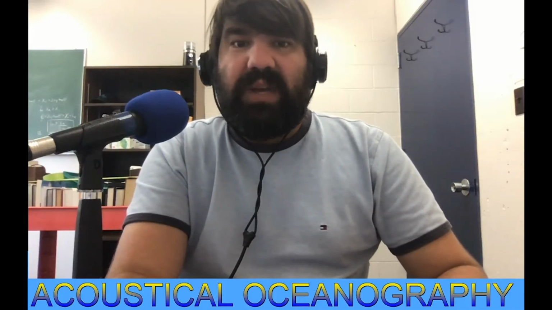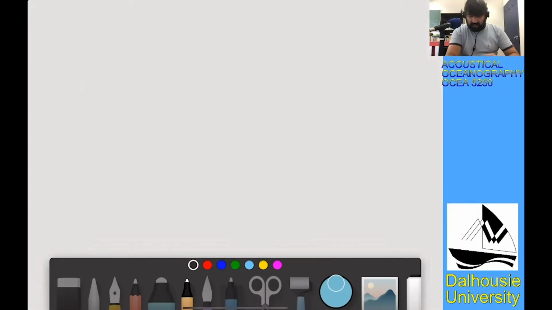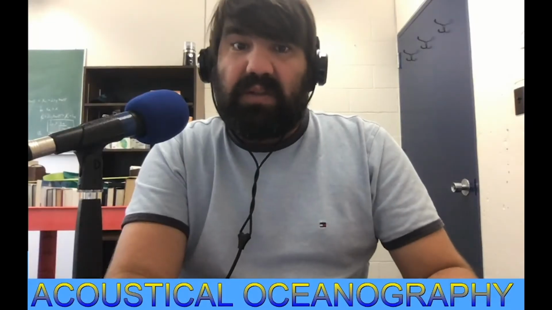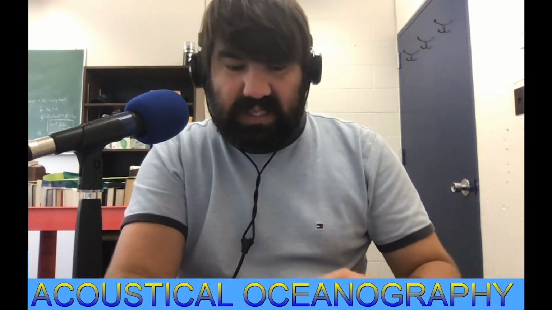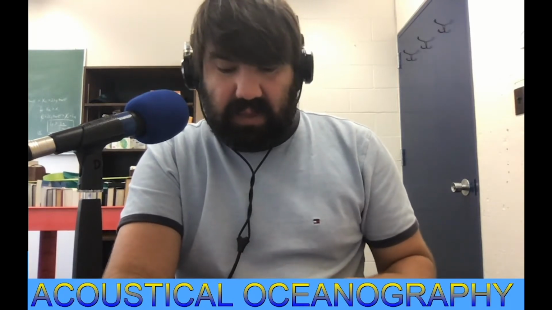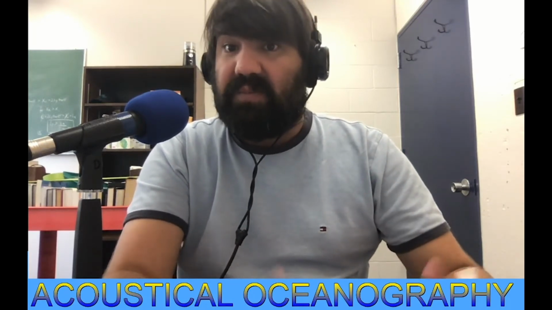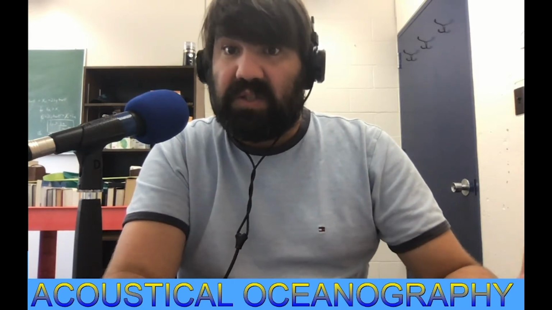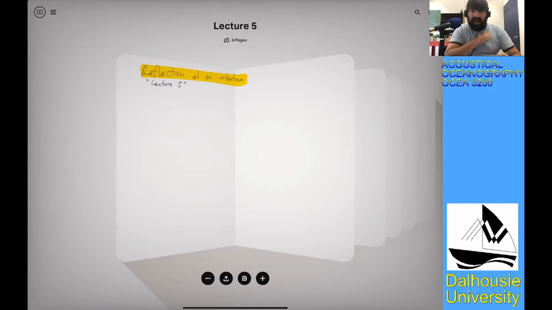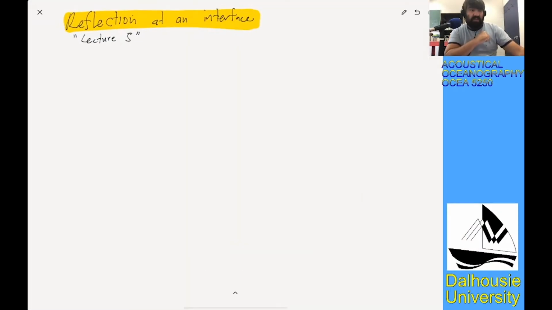So at the end of lecture 3, we had some nice solutions to the wave equation, and we had them in the form of these unknown coefficients, right? And we said, well, to get some more detail in there, to know those coefficients, we need some more constraints in our problem. And we talked about how the ocean provides these boundary conditions that are going to provide those constraints mathematically. So today, we're going to talk about how we deal with interfaces, the surface, the bottom, and we're going to talk about reflections at an interface.